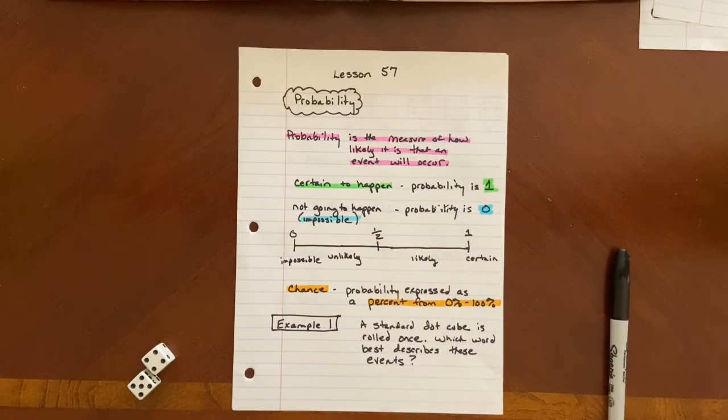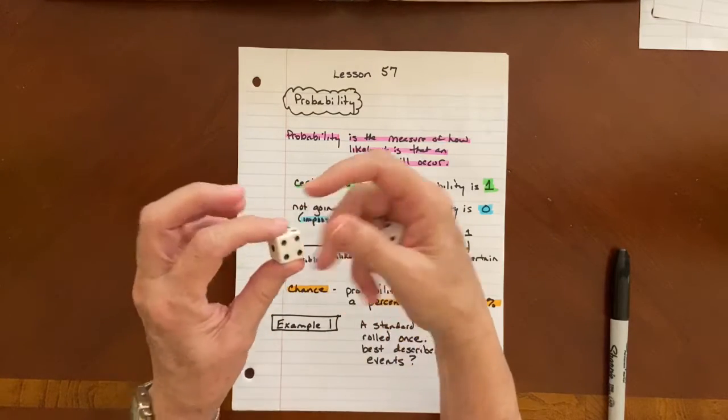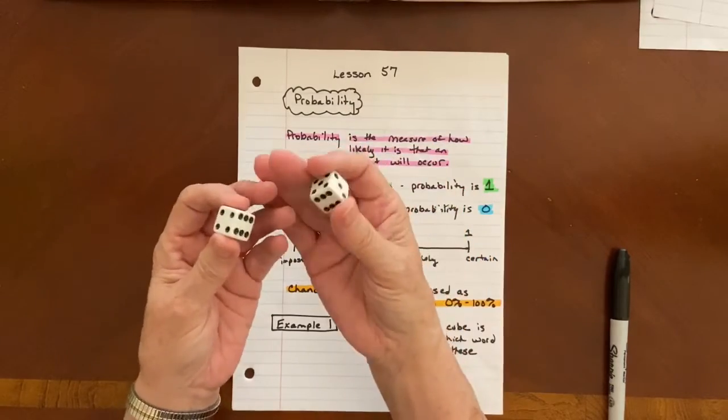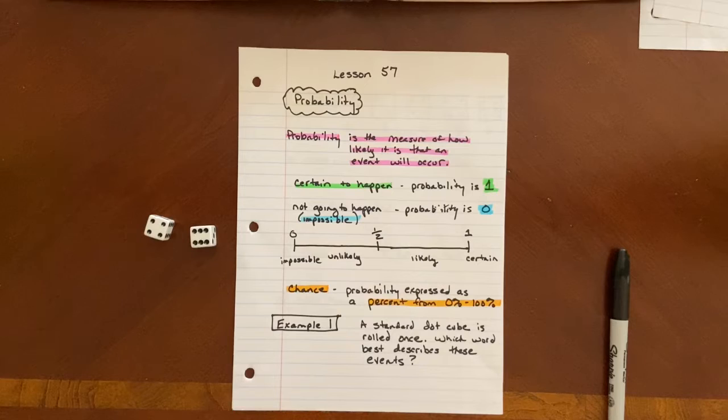Okay, so example 1 says a standard dot cube is rolled once. So it's just a dice, or a die. One of these is a die. So I have a pair of dice. And it says which word describes each event: certain, likely, unlikely, or impossible.